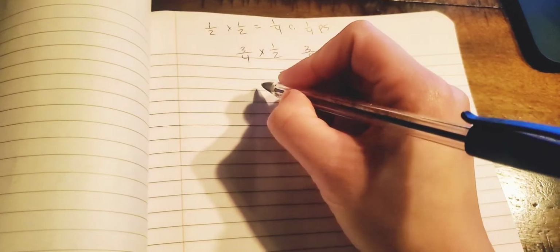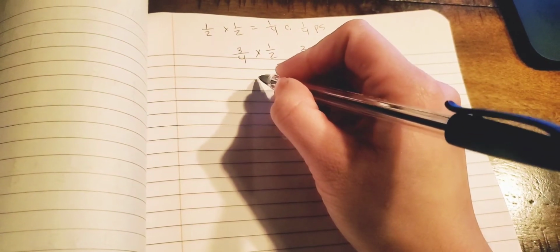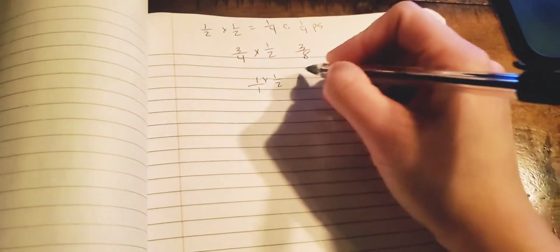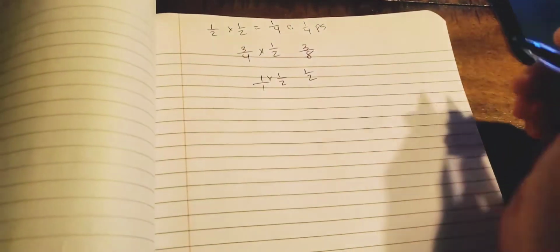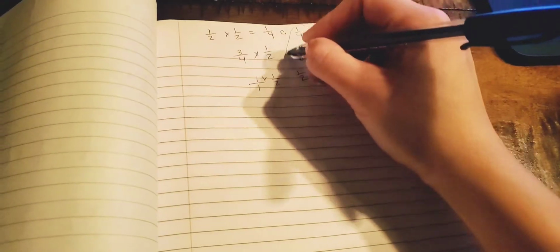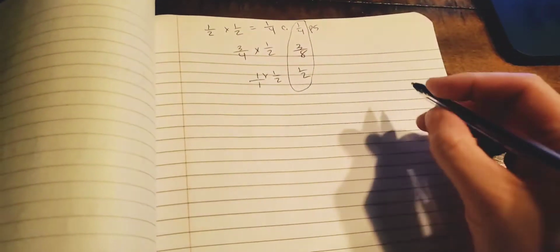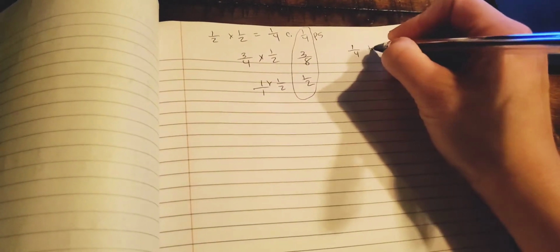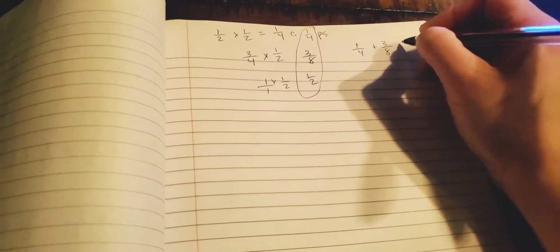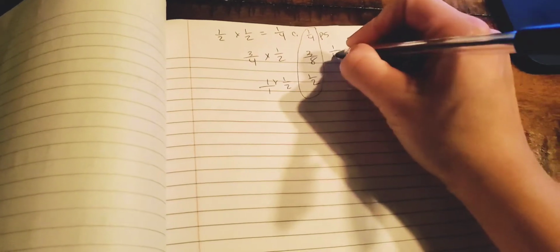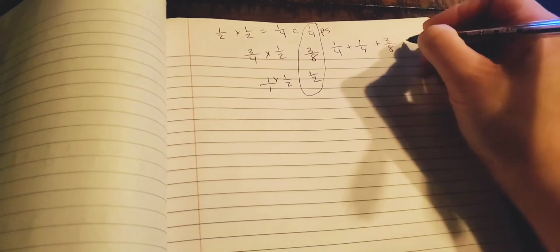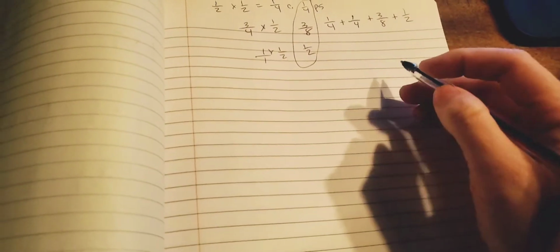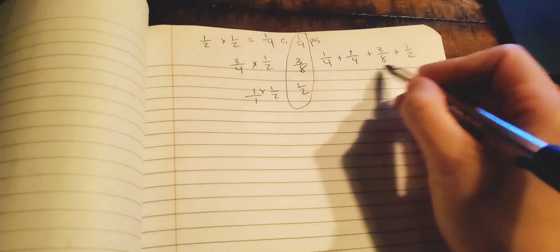And then you do 1 times 1/2, so you go to 1/2. So now these are your new measurements. Now, of course, he's going to want to know how much it is altogether. Same scenario as earlier, we have different denominators.